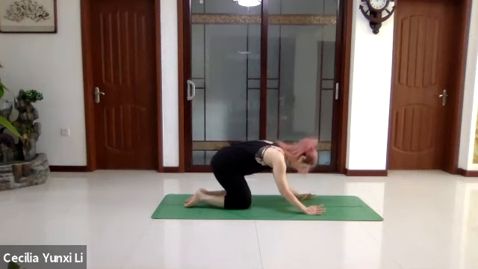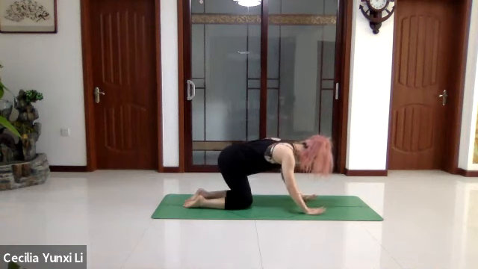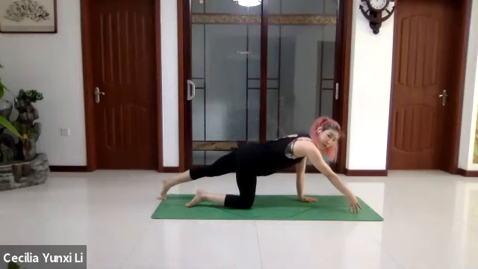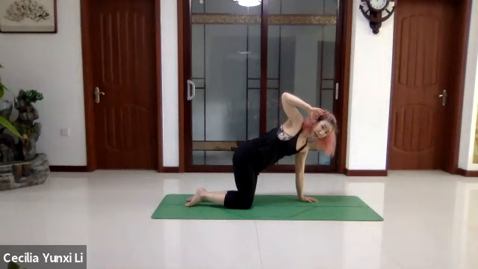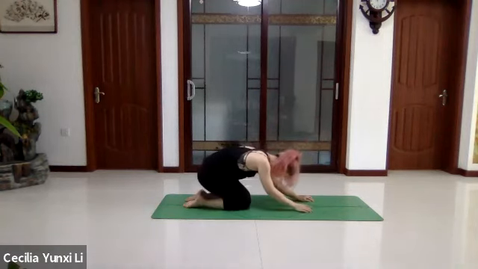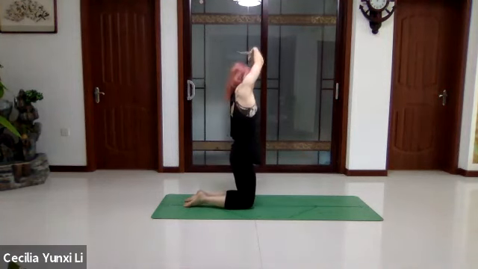One more cat cow. Right side. Rotate. Sit back. Reach.